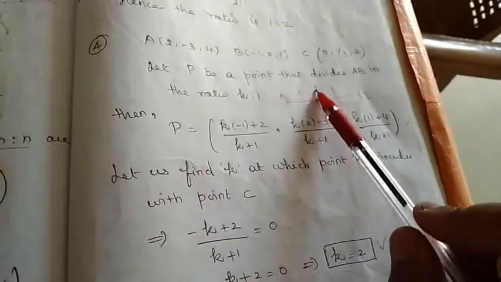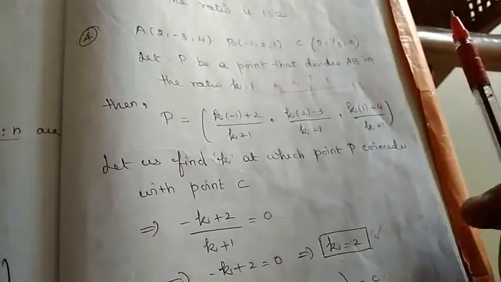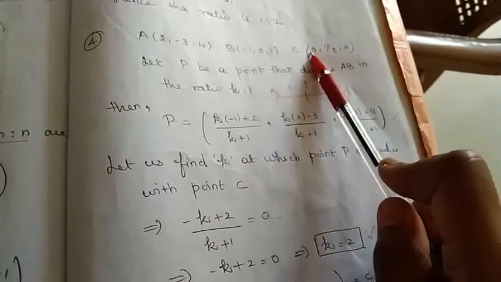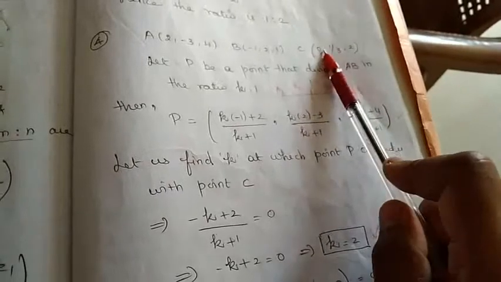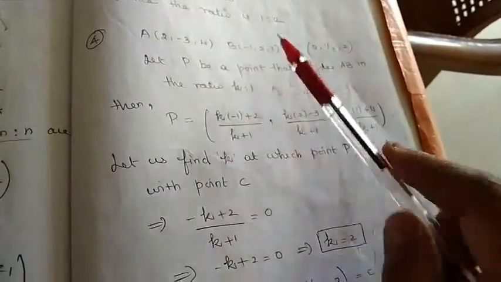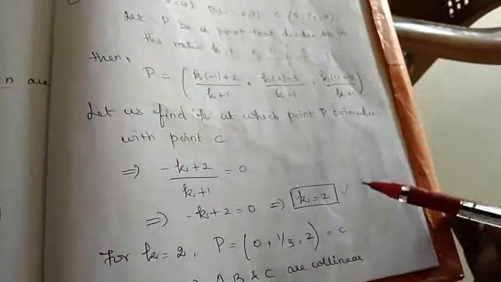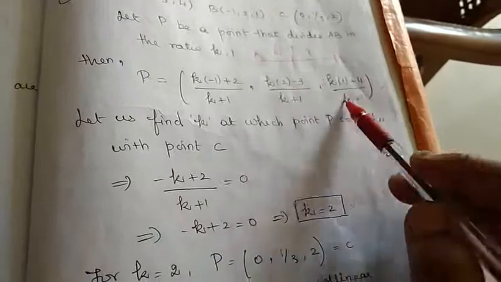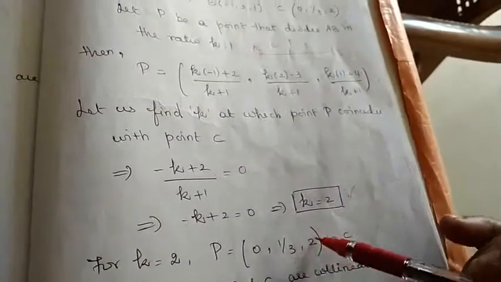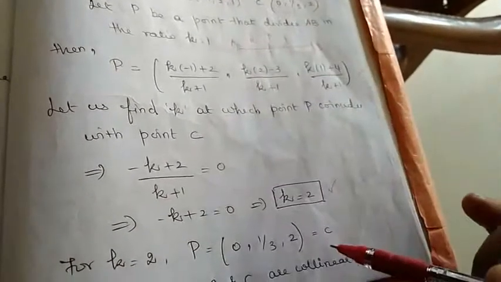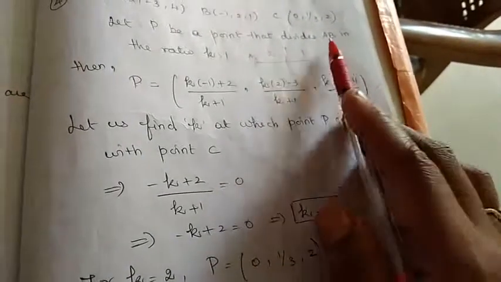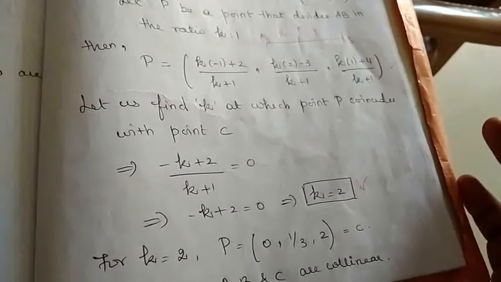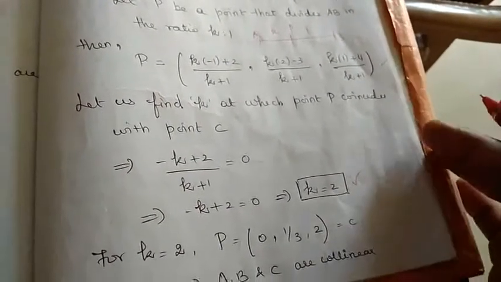Now we are going to check whether this P is equal to C or not. How to check this? We take any one coordinate of C. I am going to take the x coordinate, equate it to the first value, and find the value of k. Again, resubstitute this k value in the point P. We got 0, 1 by 3, 2, which is nothing but our C. Hence the points P and C coincide, and hence A, B, C are collinear. This is how you have to give your conclusion using the section formula.